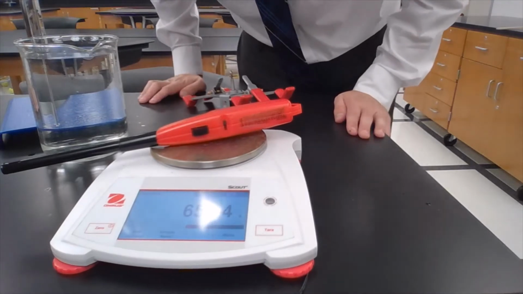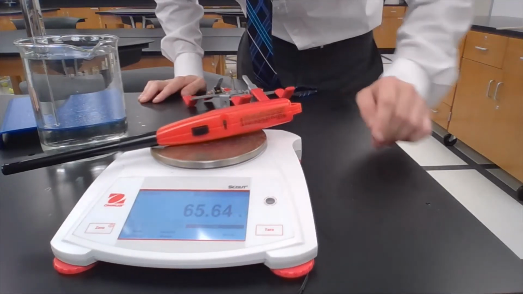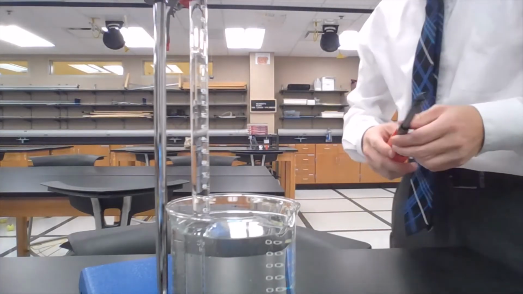Now we're going to go ahead and measure the mass of the dry lighter. You're going to want to record this value under the initial mass of the lighter.